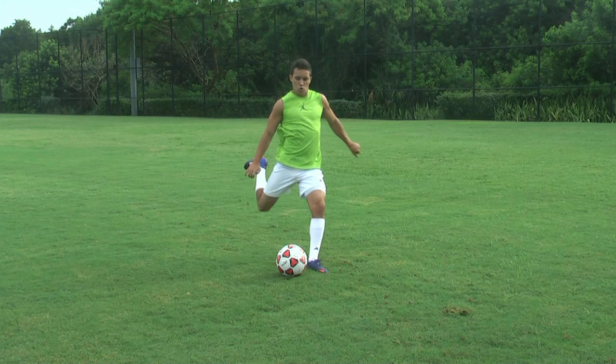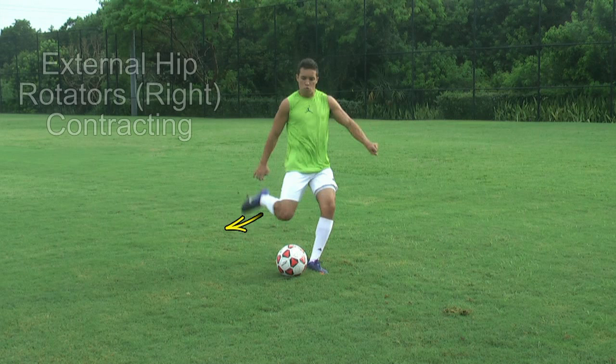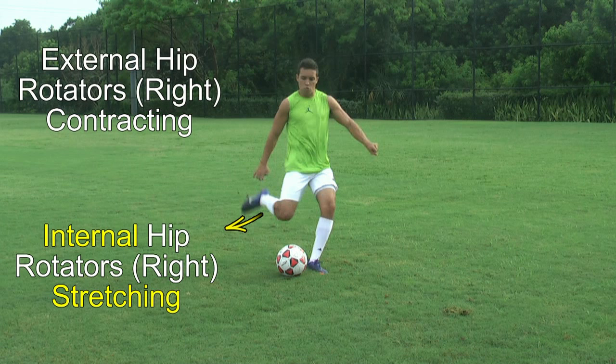Now, if we advance the video a little, we can see the same thing happening with the right foot. This too is caused by the contraction of the external hip rotators and is necessary to help his foot make proper contact with the ball. And just like the left hip, the contraction of the right external hip rotators stretches the right internal hip rotators.